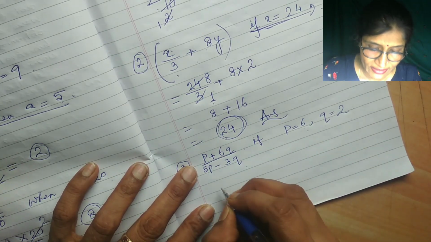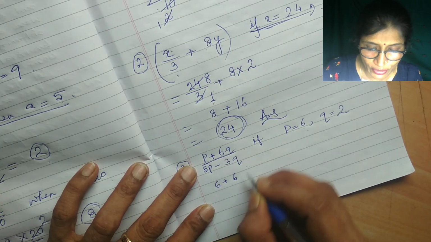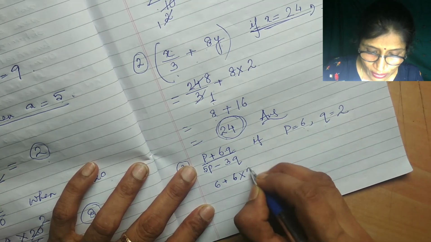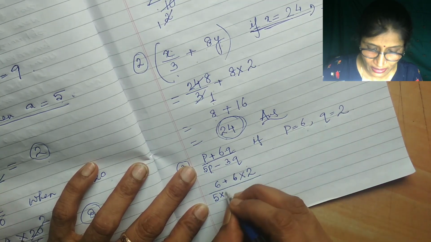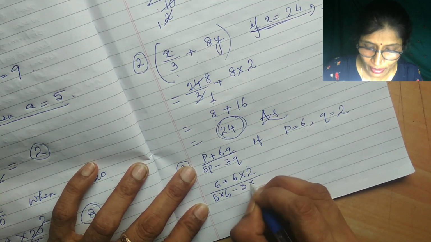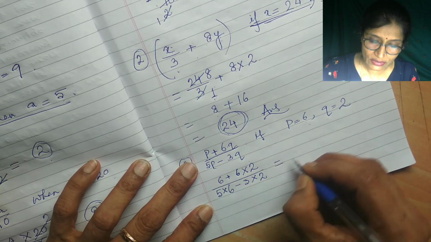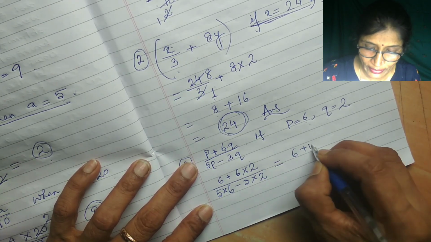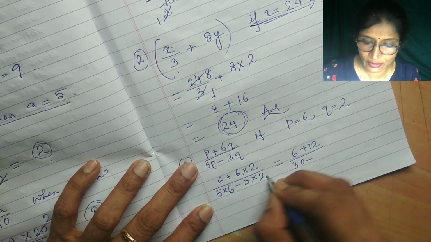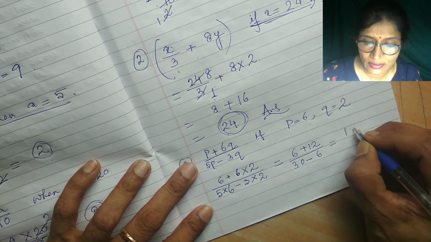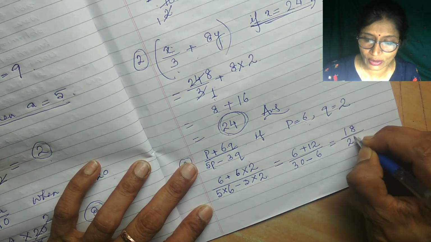Instead of p, I will write 6, plus 6q means here 6 into q, q is 2, divided by 5 into p, p is 6, minus 3 into q, which is 2. So that is equal to 6 plus 6 into 2, 12, divided by 5 sixes are 30 minus 3 twos are 6. Then 6 plus 12 is 18, divided by 30 minus 6, that is 24.